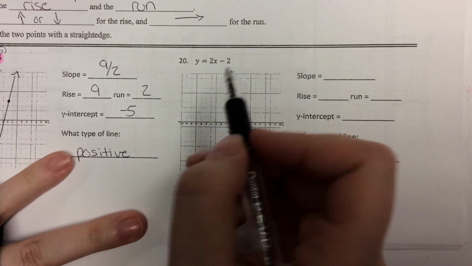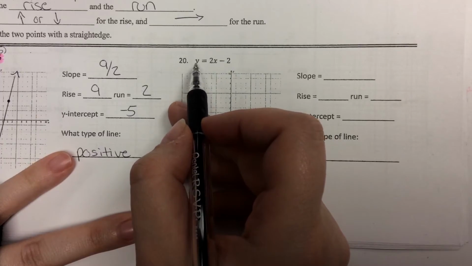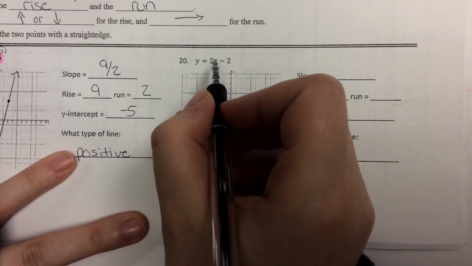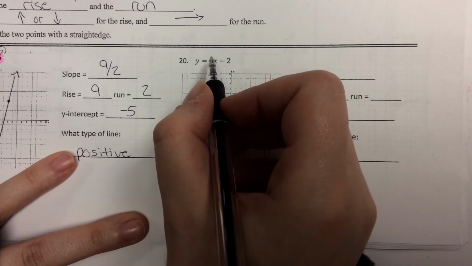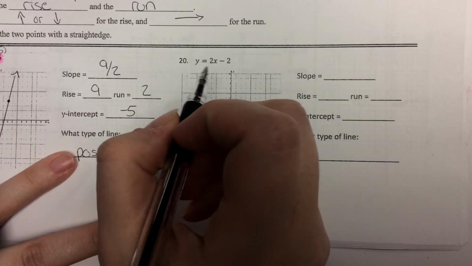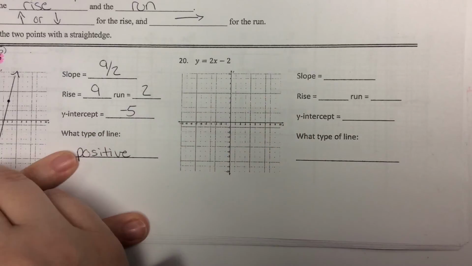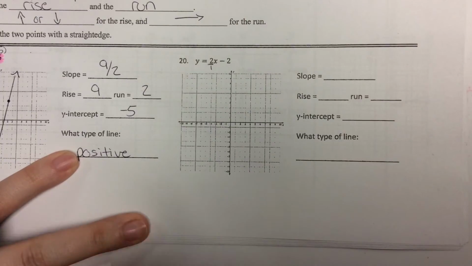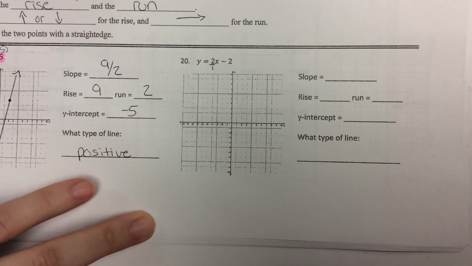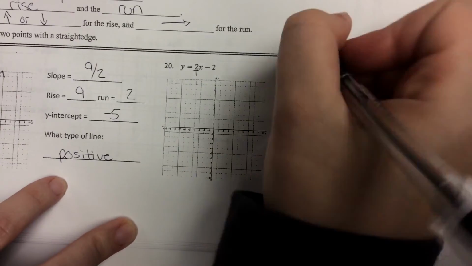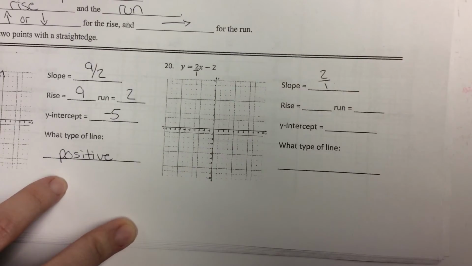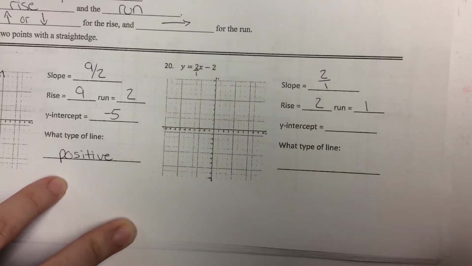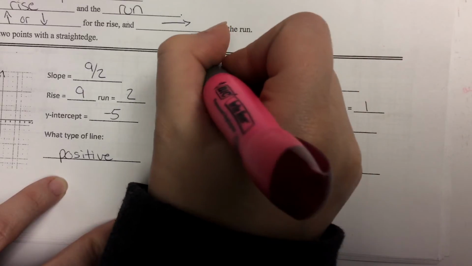We have an equation. Is it in slope-intercept form? Y equals mx plus b. Sure is. Our slope here is just a number. It's not a fraction the way we usually see them, but that's no big deal. We can take care of that. Any number, how can you write it as a fraction? Put it over 1. All right, so that'll be 2 over 1. So let's see. Our slope is 2 over 1. Rise 2, run 1. Y-intercept is at -2.